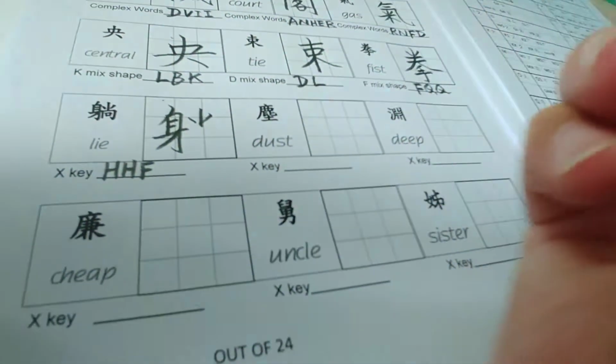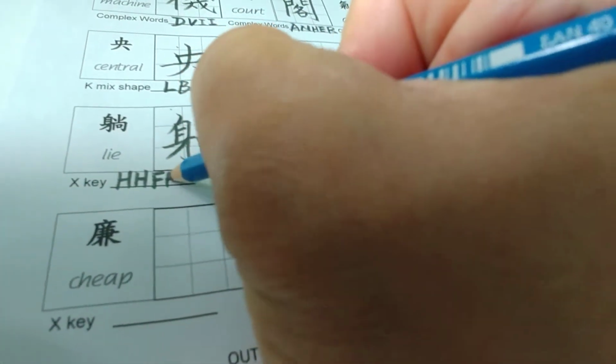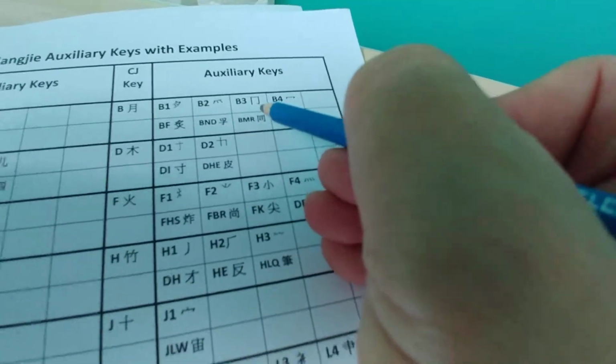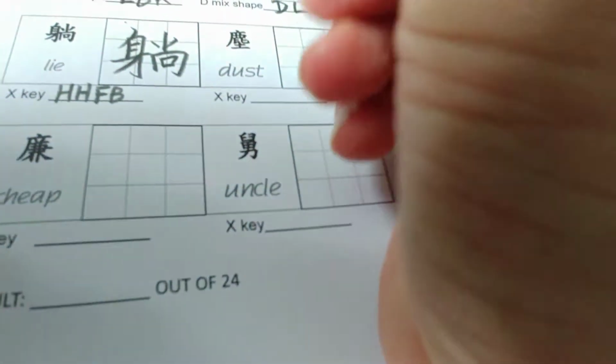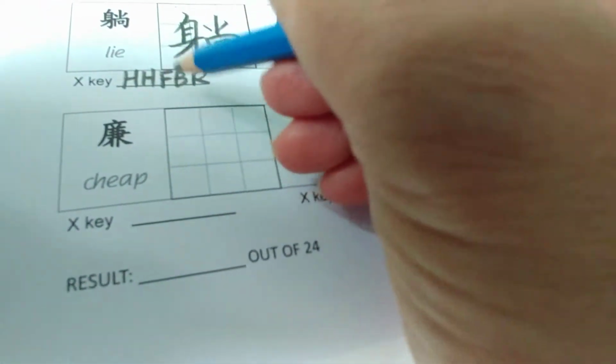and the left hand side is a bit easy. This three dots is the F key, and this cover, a big one, is a B. Remember the B? B3 here. And the last one, very easy, that's an R inside here. So the keys for this word is HHFBR.